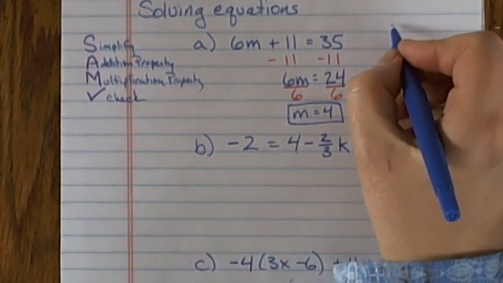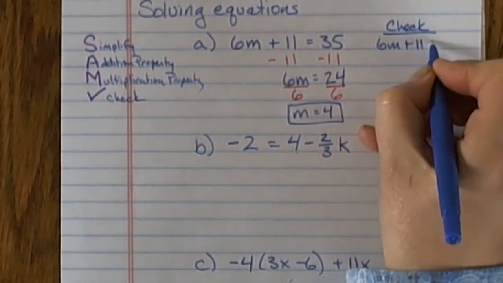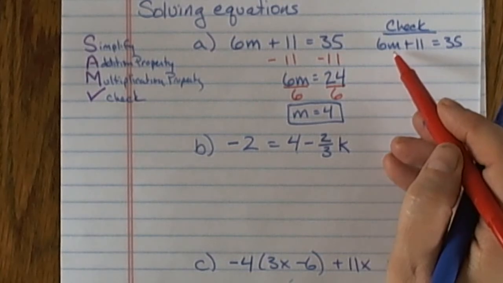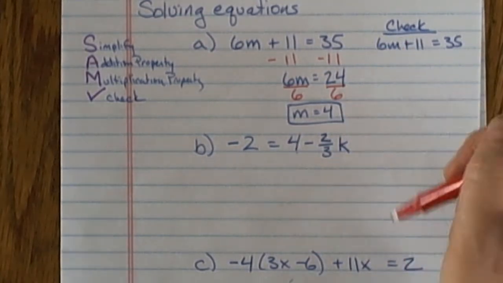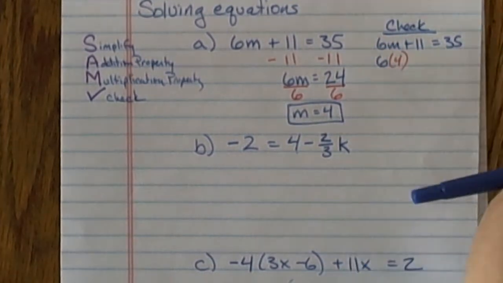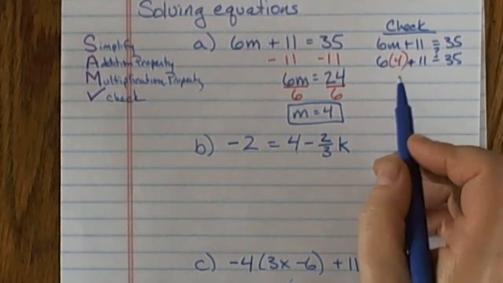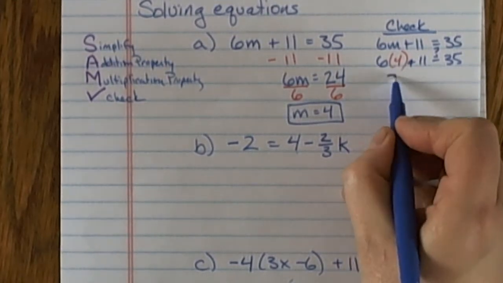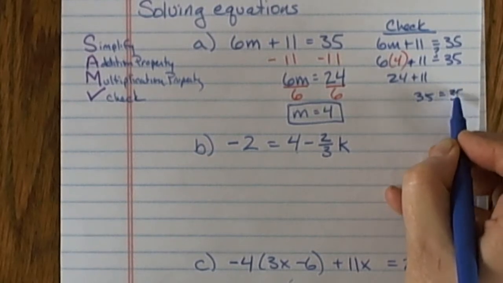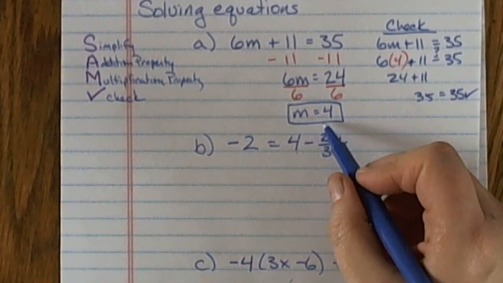If I wanted to go back and check my problem, I could do a check where I start with my original equation, and I substitute in for the variable m the number I got, 4. So I have 6 times 4 plus 11 equals 35. And I have to put a little question mark here to say I'm checking to see if that's true. 6 times 4 is 24, plus 11 is 35, and that does indeed equal the other side. So if those two sides turn out equal when I do that evaluation, I feel confident in my answer.